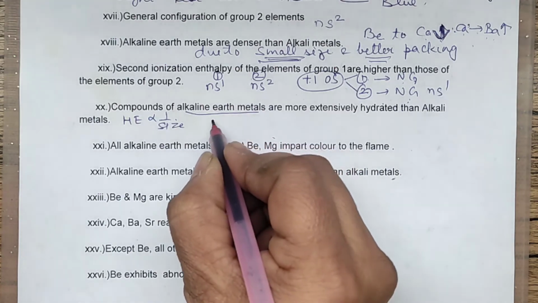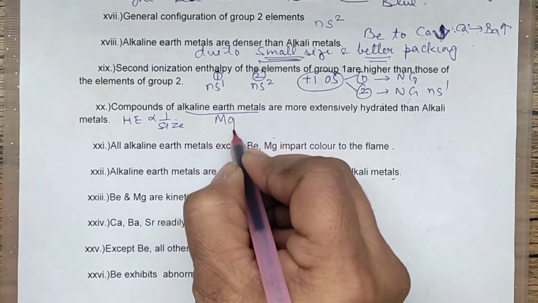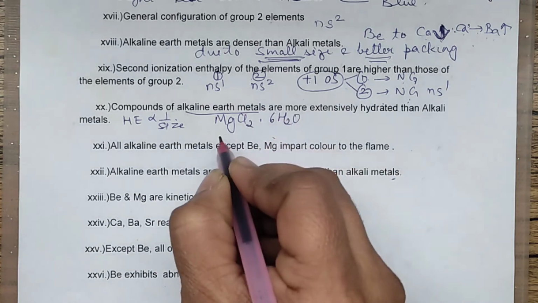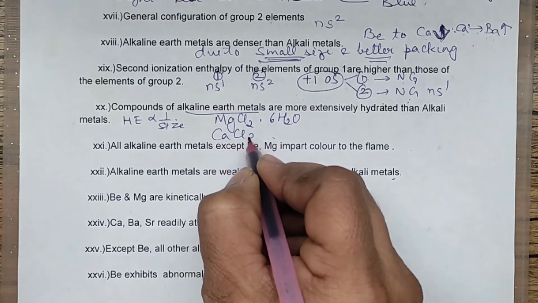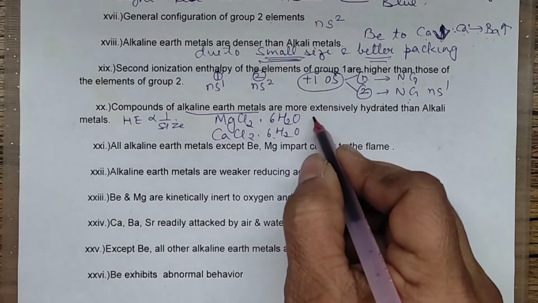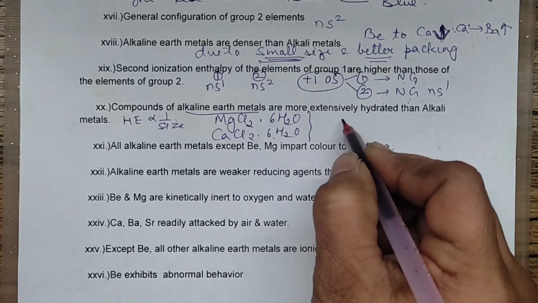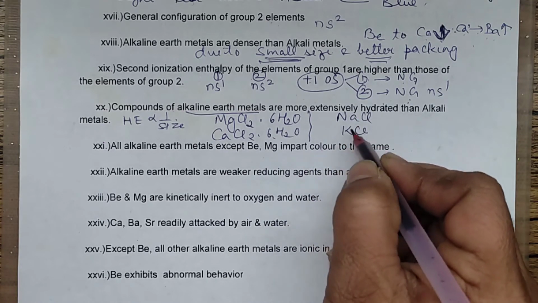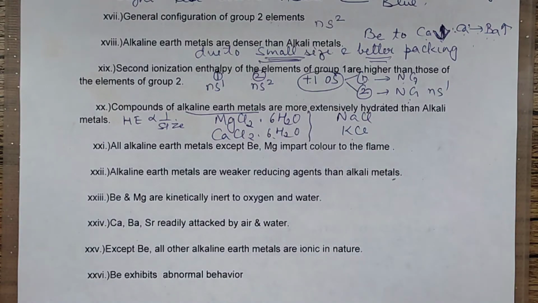So it is seen that magnesium chloride is associated with 6 water molecules. Calcium chloride is also associated with 6 water molecules. You do not have such hydrated salts for sodium chloride or potassium chloride. In that particular group, only lithium forms hydrates, with 2 water molecules.